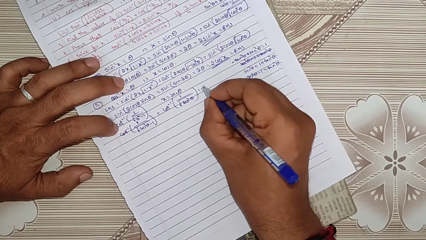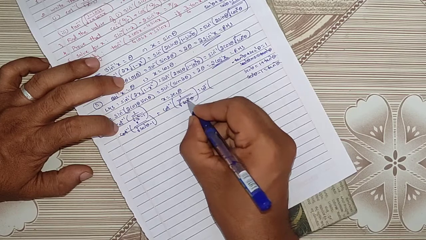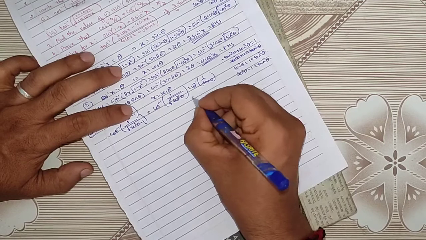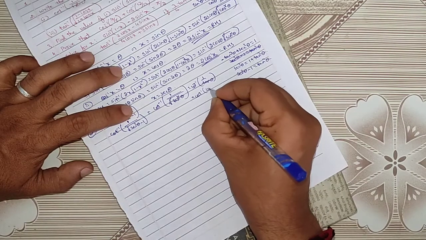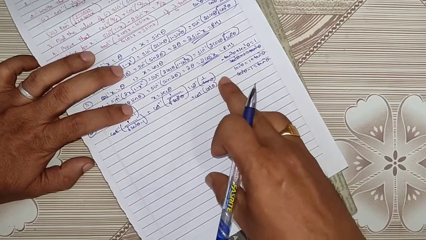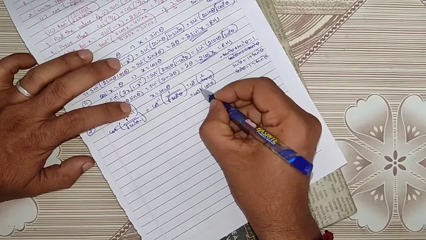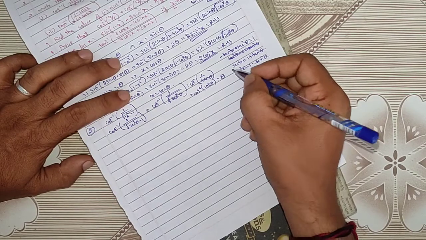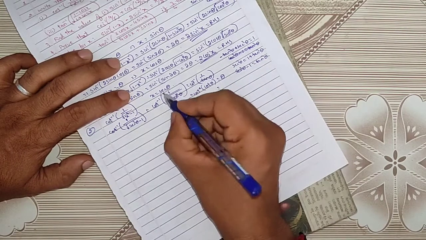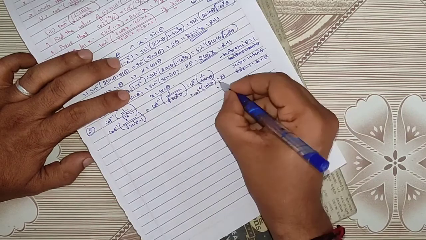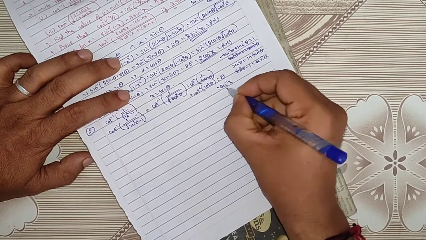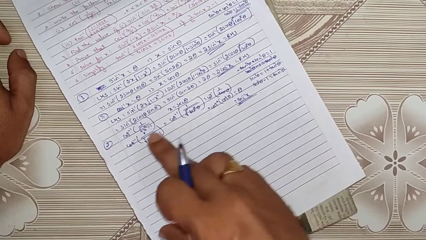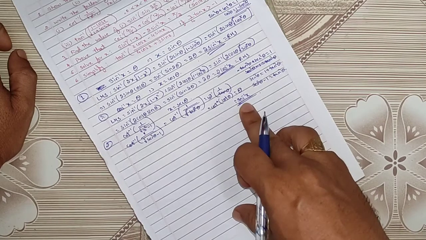So now cot inverse of this, the square root and square get cancelled. It's remaining 1 divided by tan theta. 1 divided by tan theta is nothing but cot theta. So cot inverse of cot theta equals theta. So now theta becomes what? Here x equals secant theta, so theta equals secant inverse x. So the simplest form of this is secant inverse x.